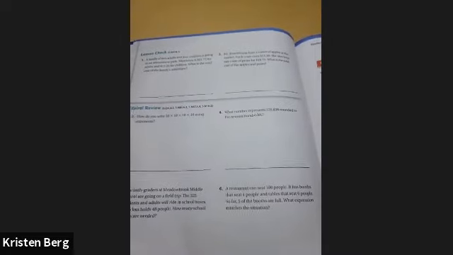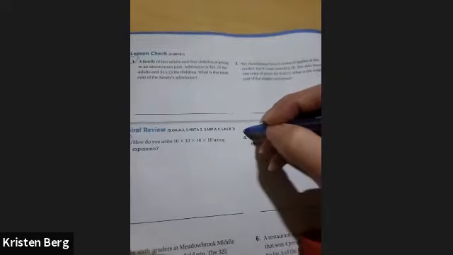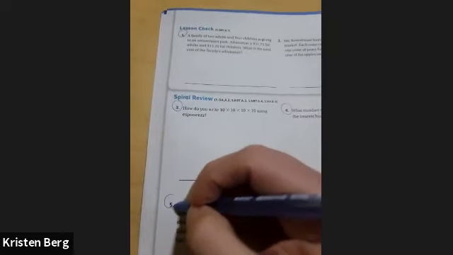But you do need to show me what you are doing to solve this. I just don't want an answer. There's just no way you can do that. So make sure that you are setting it up somehow so I can follow what you are doing. So I want you to do number 2 and number 3. You will not do number 4. And then on the back, you are going to do 1, 3, 4, and 5.